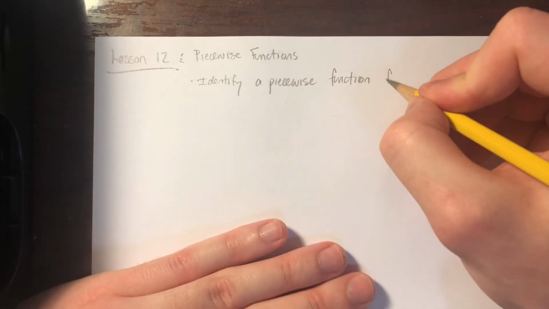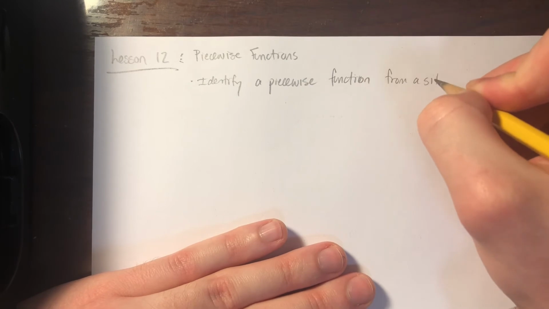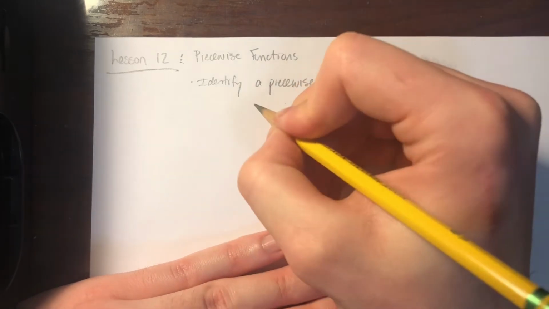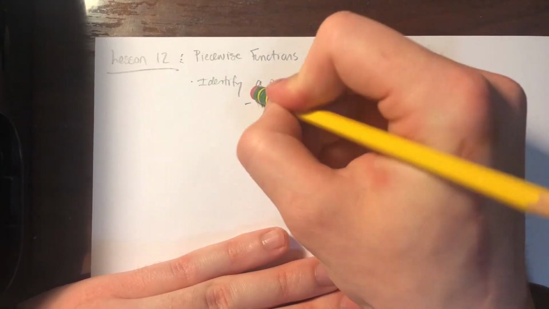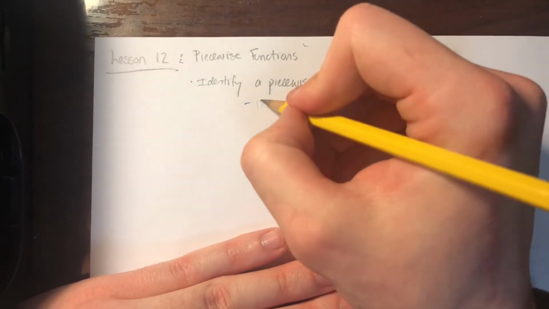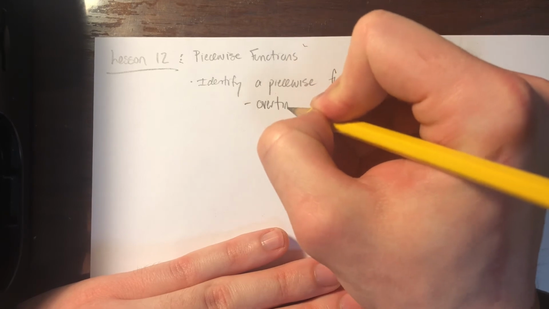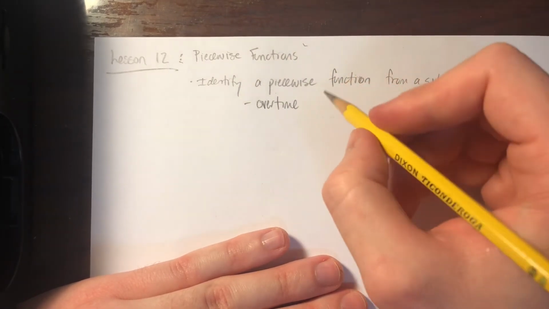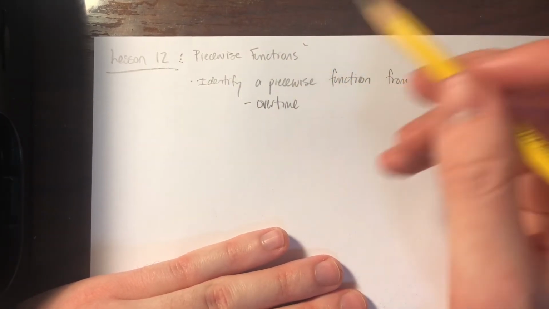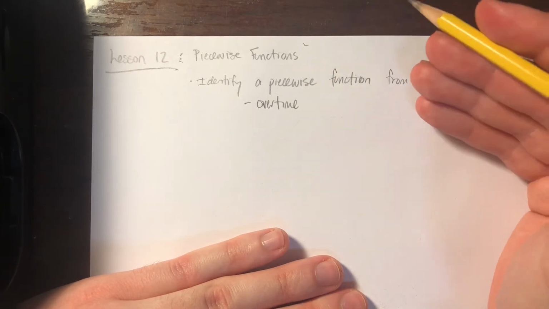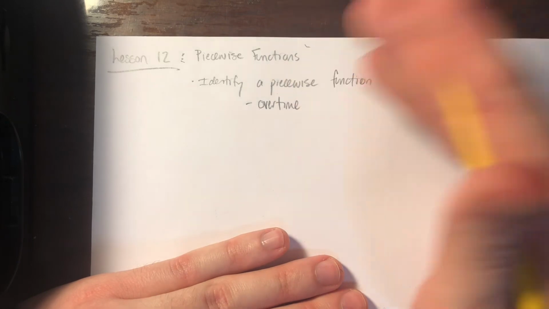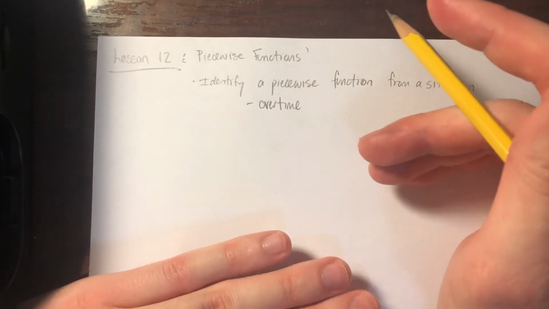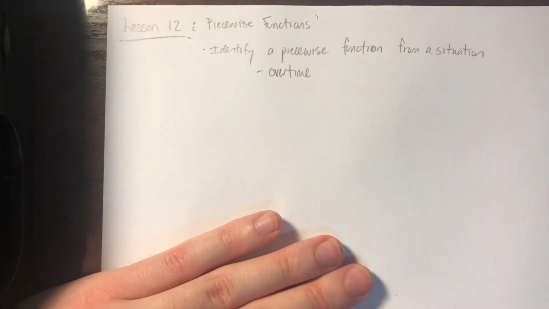From a situation. Think about that, not minimum wage, the overtime problem. Right, once you hit 40 hours, then the function changes. You get paid time and a half. So you have to be able to read a situation and know, is this piecewise and where is that cutoff point? How does the function change? Why? When is it changing?